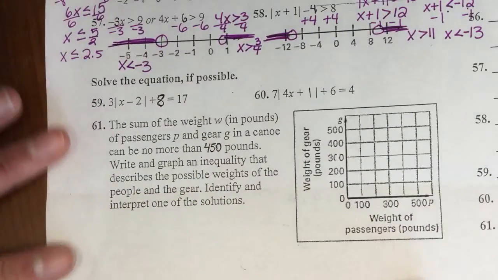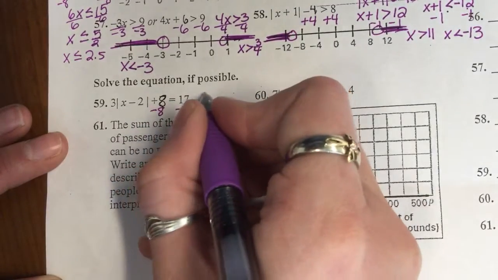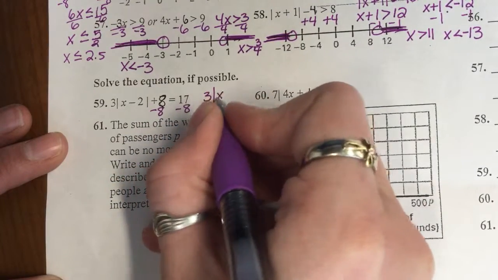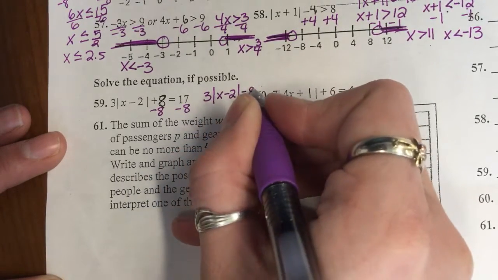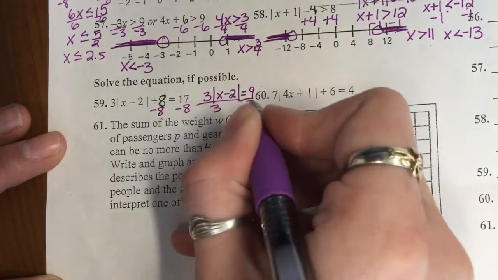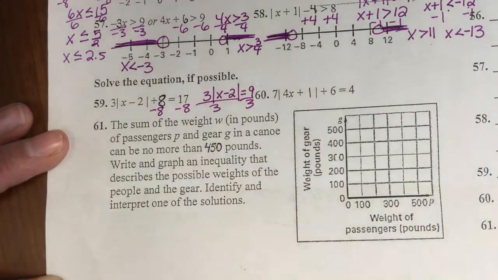Okay, solve the equation if possible. Subtracting 8, subtracting 8, 3 absolute value of X minus 2 is equal to 9, divide by 3, divide by 3. Okay, jumping down here.